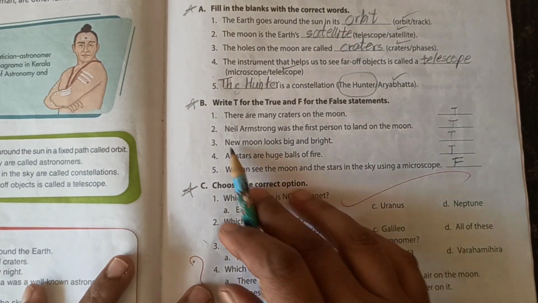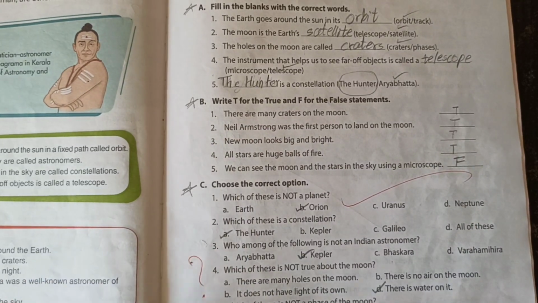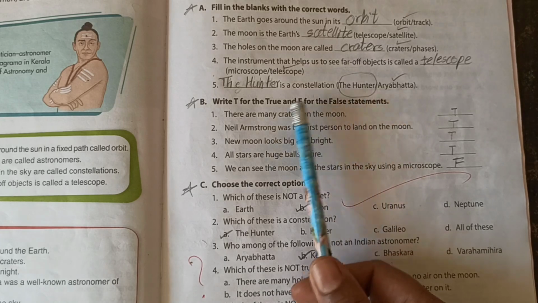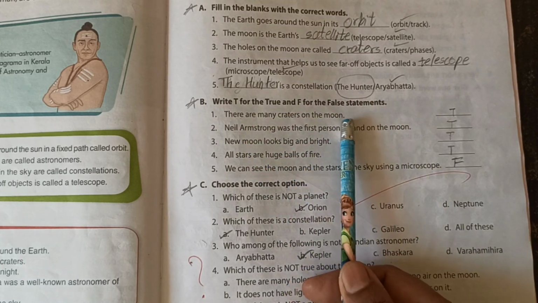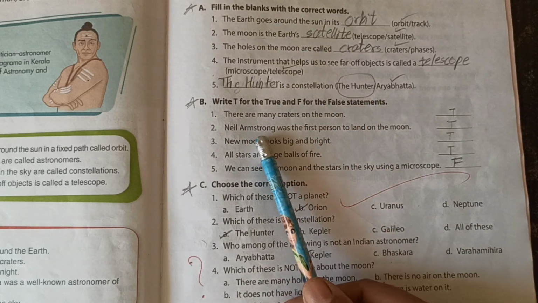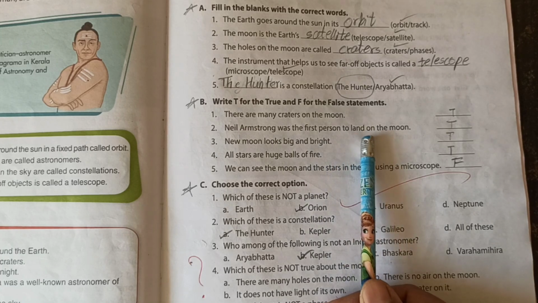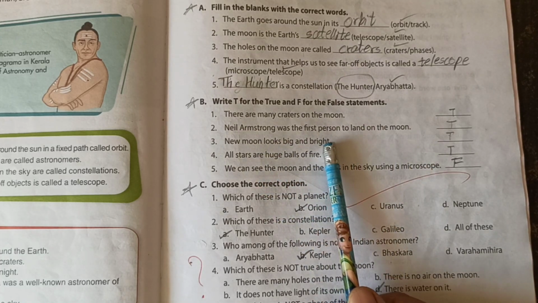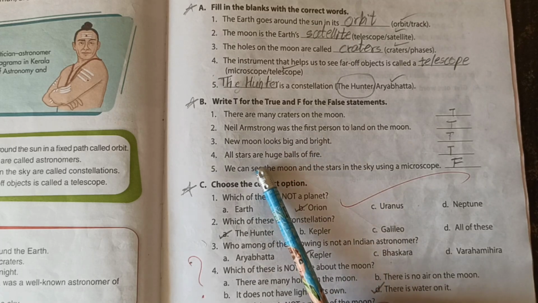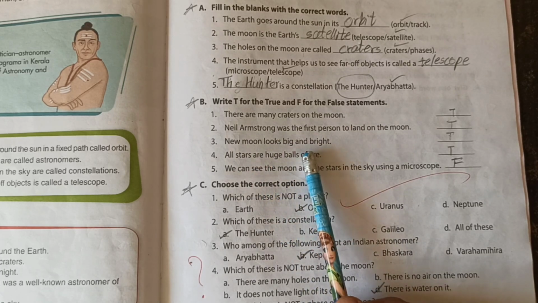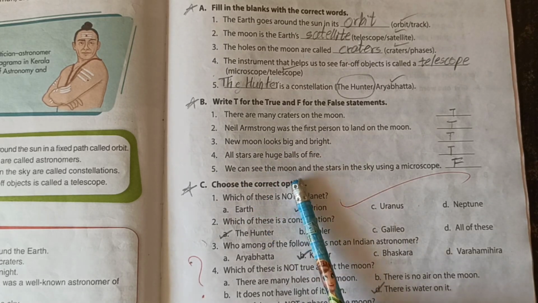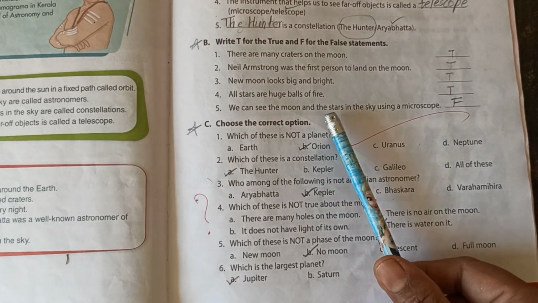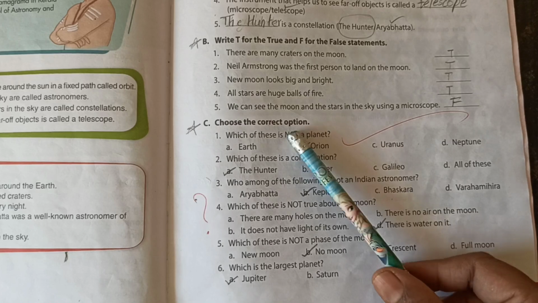Next one, B1. Write T for the true and F for the false statement. There are many craters on the moon. True. Neil Armstrong was the first person to land on the moon. True. New moon looks big and bright. This one, false. All stars are huge balls of fire. True. We can see the moon and the stars in the sky using a microscope. False, using a telescope.